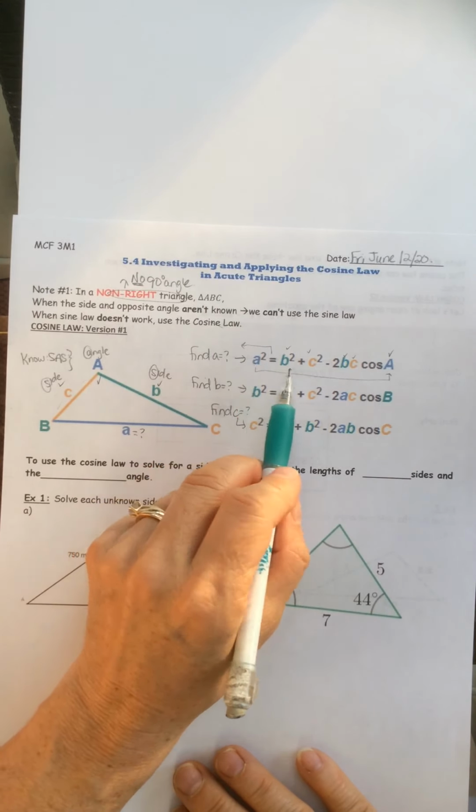If you're not using lowercase a, b's, and c's to show me the sides, you're showing me that you don't understand the difference, okay? Likewise, the capital letters show me that you understand that those are naming angles. All right, so if I want to know what side C is, I first have to ask myself, do I realize that there's no 90-degree angle, okay?